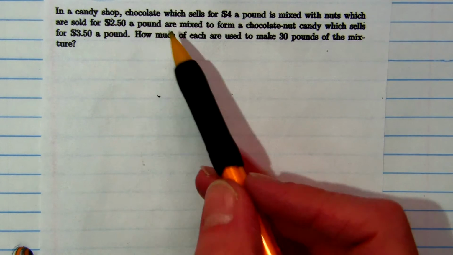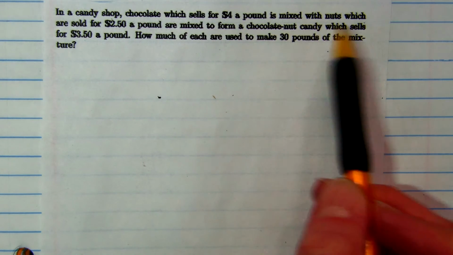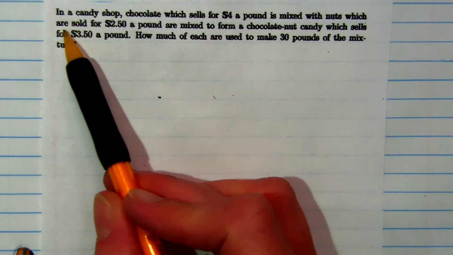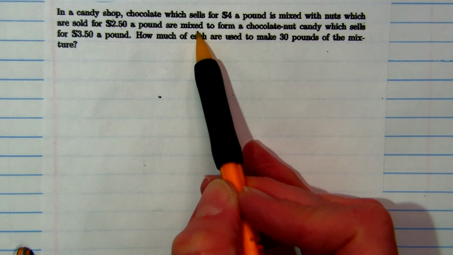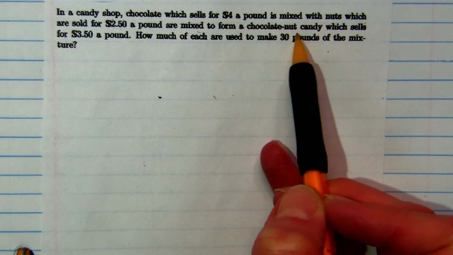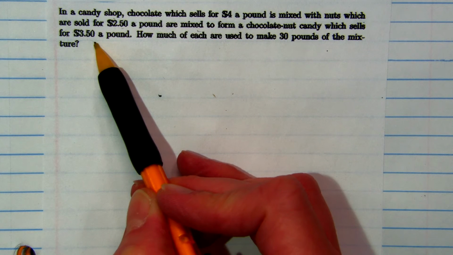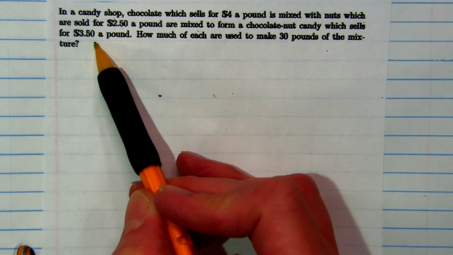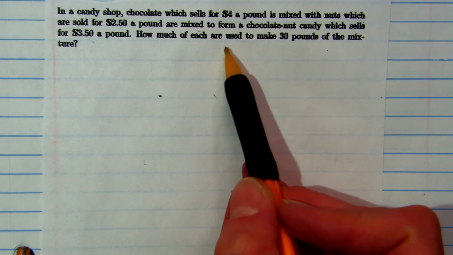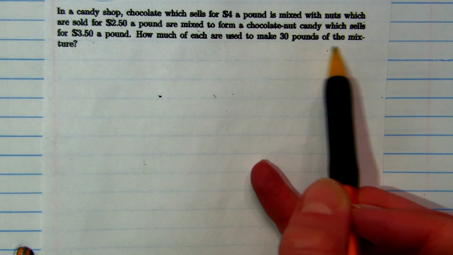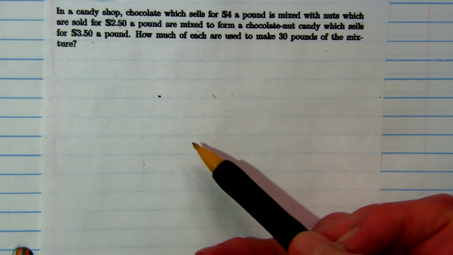Okay, in a candy shop, chocolate, which sells for $4 a pound, is mixed with nuts, which are sold for $2.50 a pound, to form a chocolate nut candy, which sells for $3.50 a pound. So they've got chocolate, they've got nuts, they want to sell chocolate with nuts in it, they're going to mix it together. How much of each are used to make 30 pounds of the mixture?